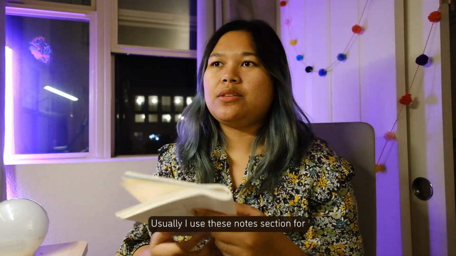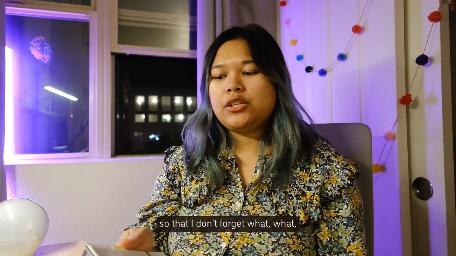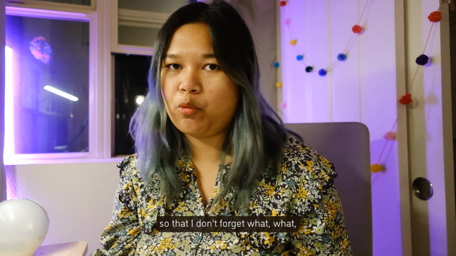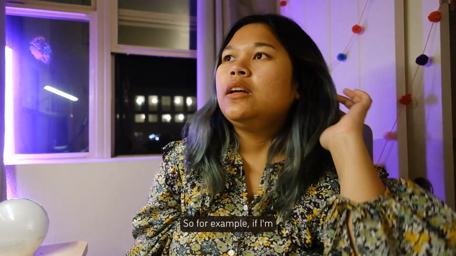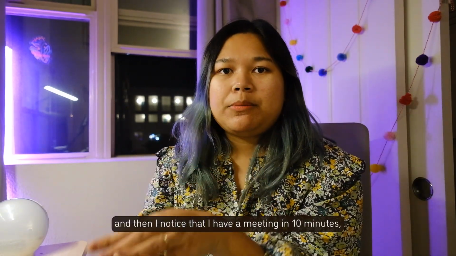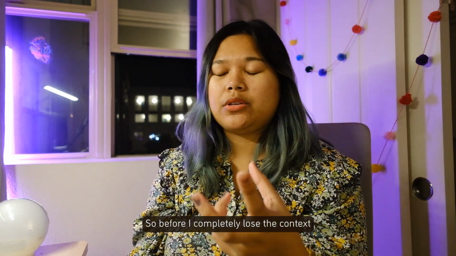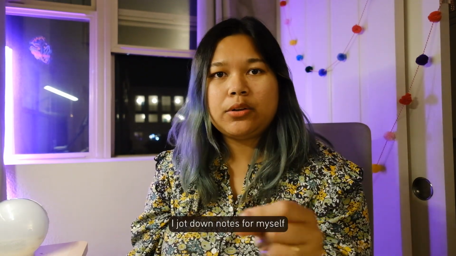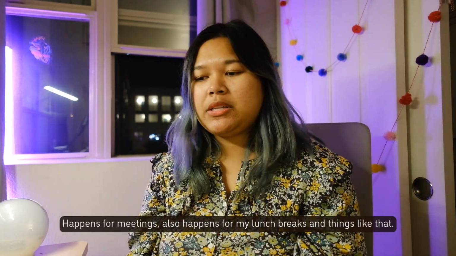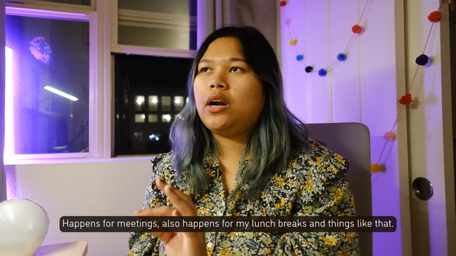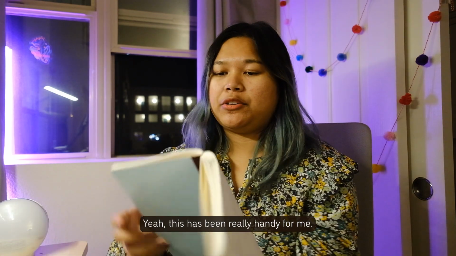Usually I use this notes section for if I'm about to switch tasks, so that I don't forget what I was thinking about. So for example, if I'm coding and then I notice that I have a meeting in 10 minutes, then I'm starting to context switch. So before I completely lose the context of what I'm doing, I jot down notes for myself so that when I pick my work back up again, I am not lost. Happens for meetings, also happens for my lunch breaks and things like that. Yeah, this has been really handy for me.